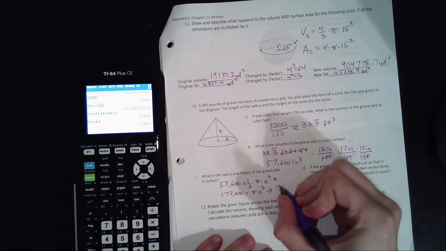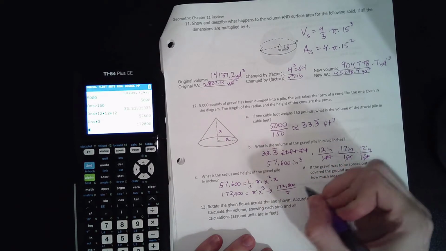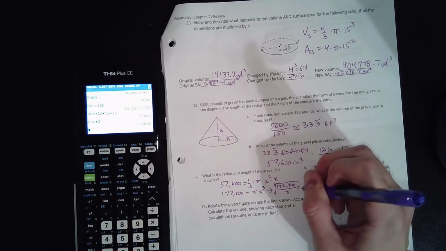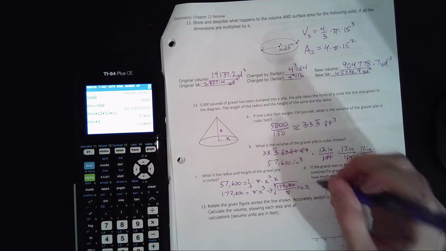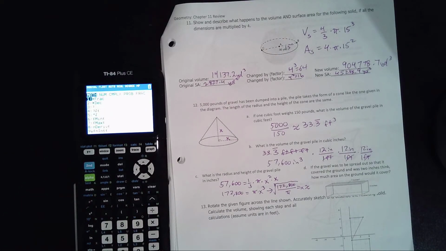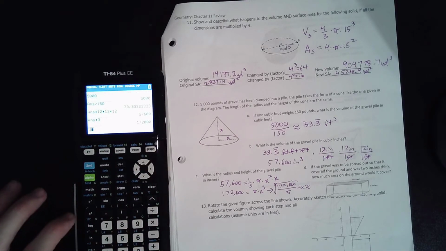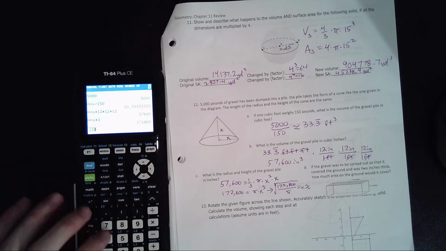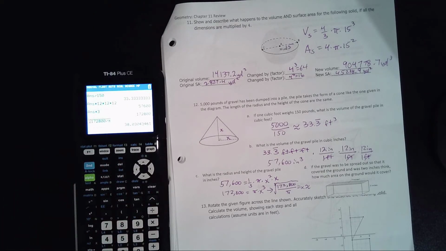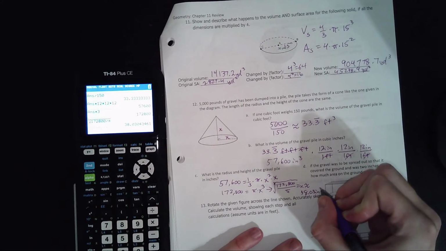Rewriting this, I'm going to get 172,800 divided by pi, and that's what x cubed is. So if I take the cube root of that, I'll get what x is. And in the calculator, in order to do this, we're going to want to hit the math button first. Scroll down to number 4 for cube root. And then you want to type in this fraction, 172,800 divided by pi, and that's going to give us 38.03 inches.